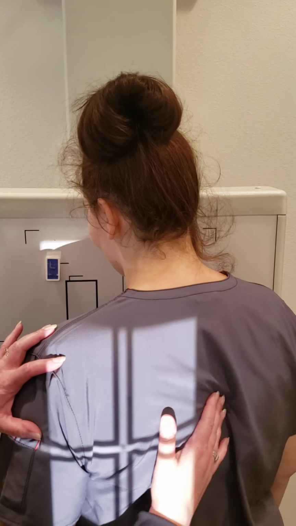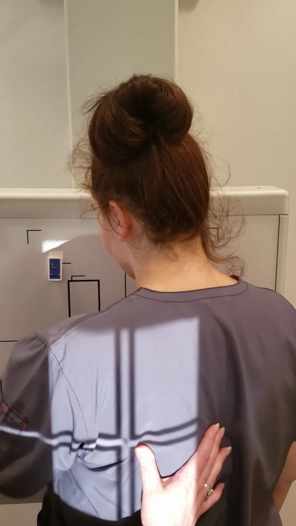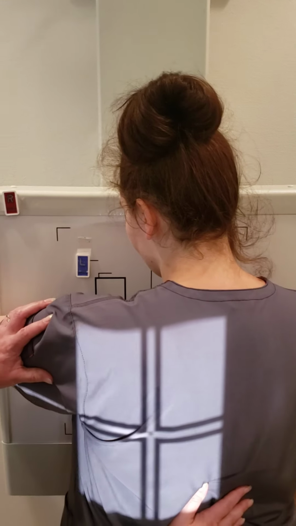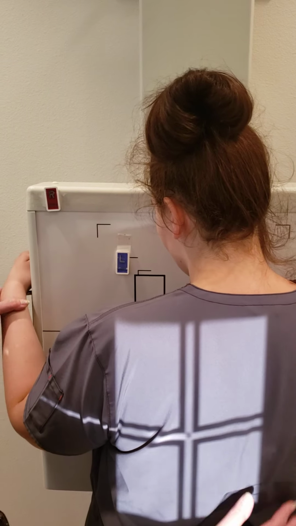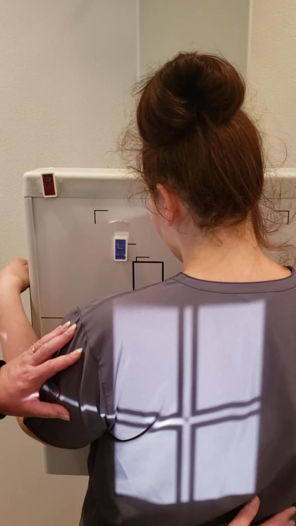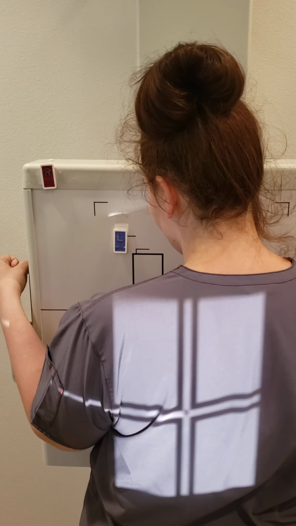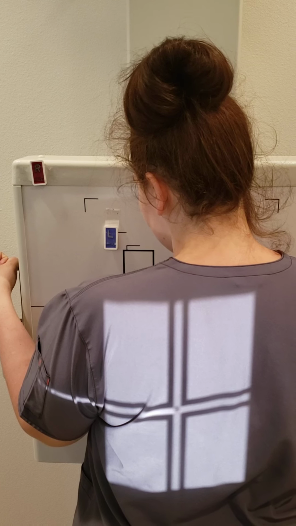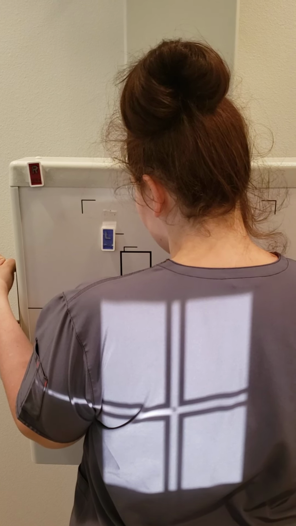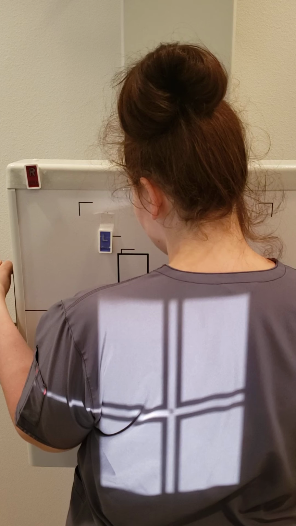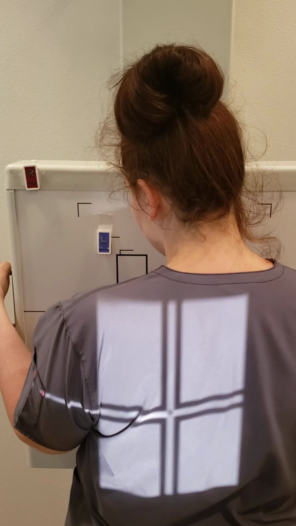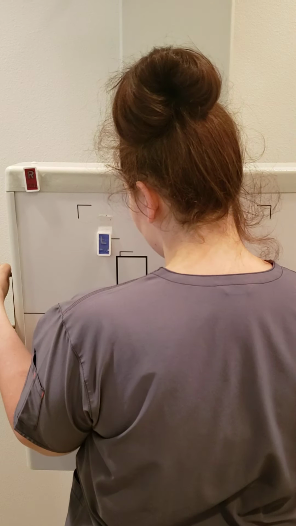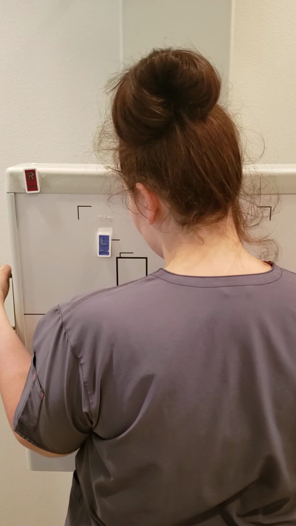So I'm just going to bring you here. We've got the spine. You can bring your hand up here if you want to. Just hold on there. All right, and again for upper ribs, take a nice deep breath in and hold it and expose, and you can breathe. And that is the rib series for unilateral, anterior, and posterior ribs, AP, and obliques.